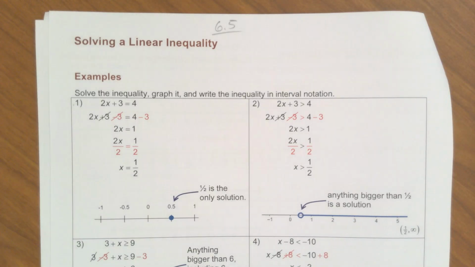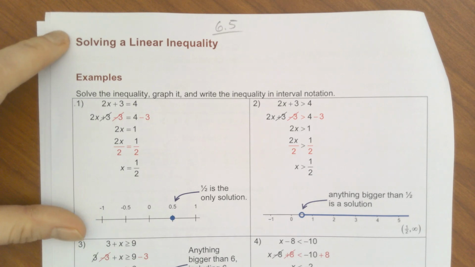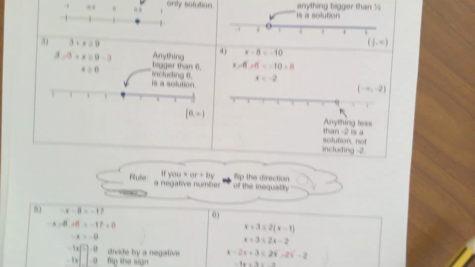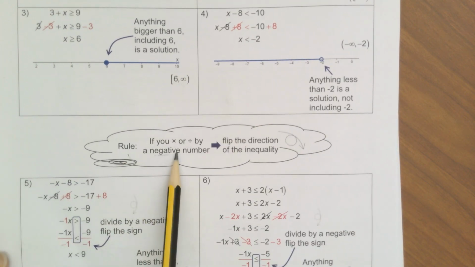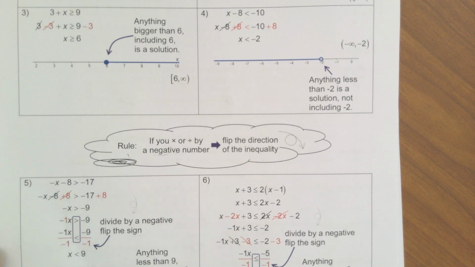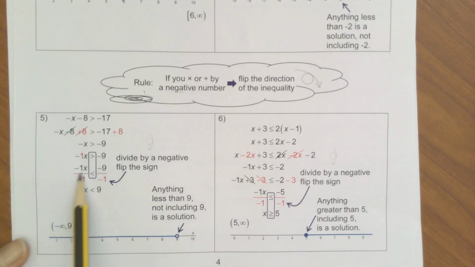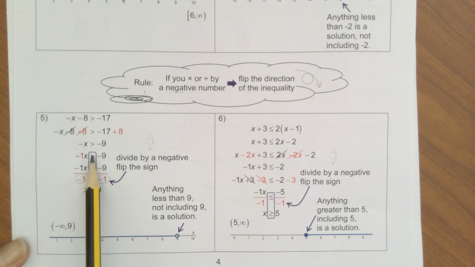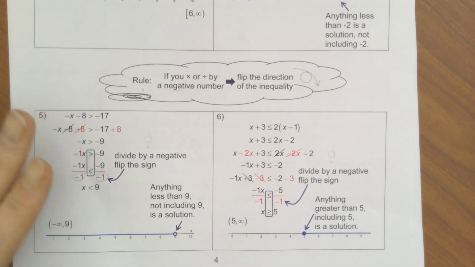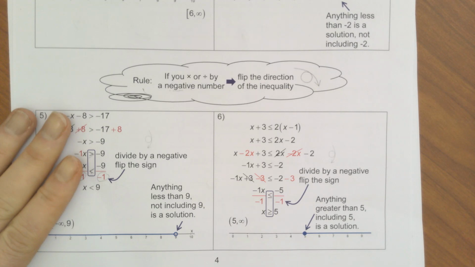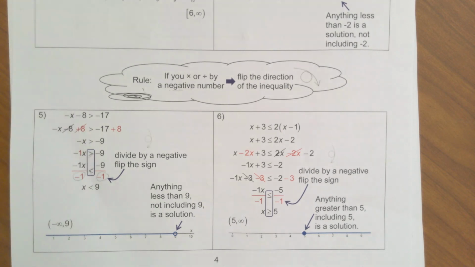Okay, so we're in 6.5 linear inequalities, and now we're going to start solving them. There is one rule that you have to know, okay? If you divide or multiply by a negative number, you must flip the direction of the inequality. So here, we're dividing by a negative number, so before it was that way, now you have to flip it and it goes the other way, okay? So you have to remember this rule: when we divide or multiply by a negative number, just flip, okay?